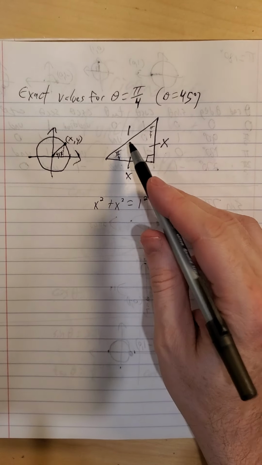So x is, usually we would include a plus or minus, but we're talking a distance. So square root of a half. And we'll go ahead and rationalize that denominator as well. So x is root 2 over 2. Notice our y is also then root 2 over 2 because the legs are the same length.